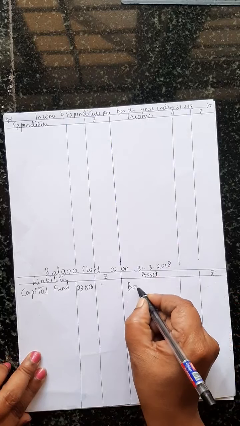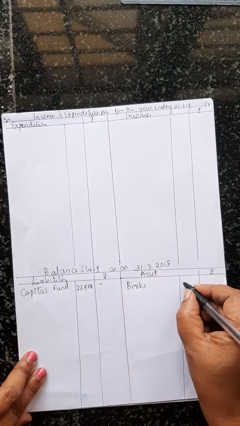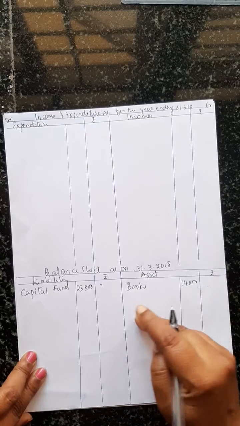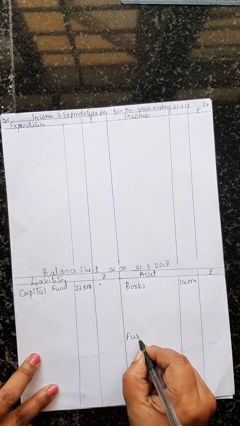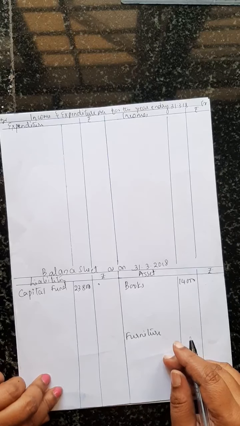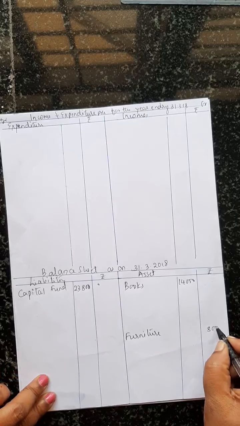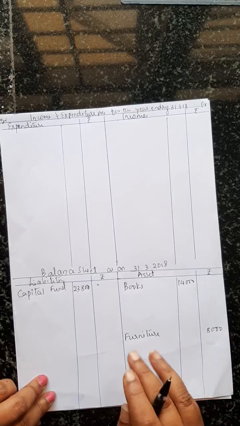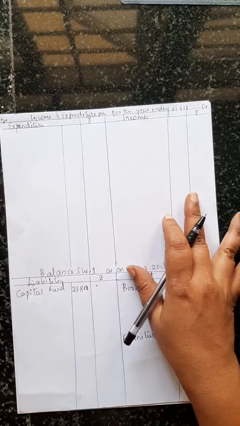Books, write in the inner column, 14,000, and leave around 3 lines because 2 adjustments are there.